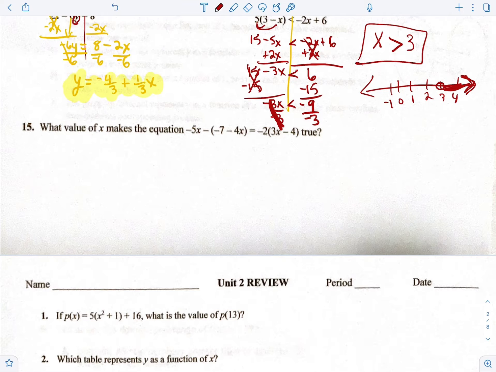Number 15, what value of x makes the equation true? We're going to start off by distributing the negative inside the parentheses here. And then to the right, we're going to distribute the negative 2 inside this parentheses. So we have negative 5x plus 7 plus 4x equals negative 6x plus 8.